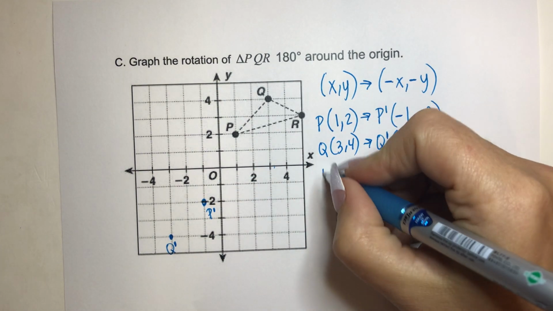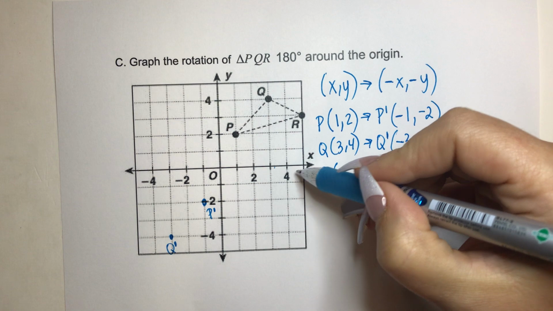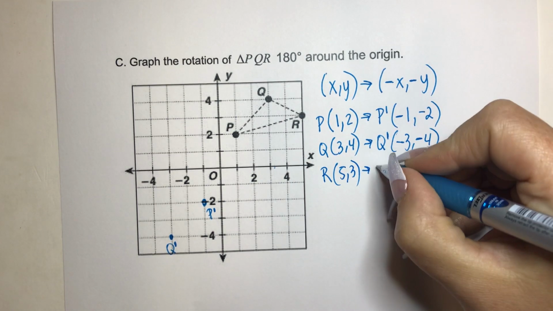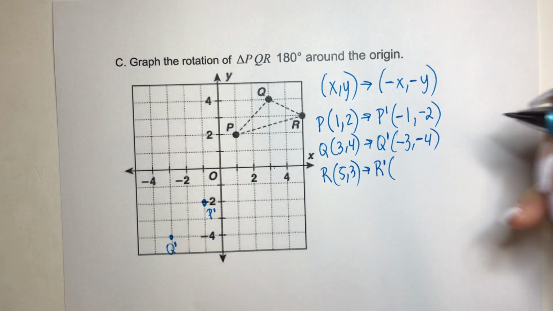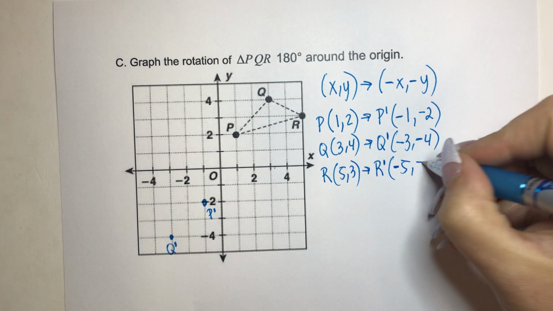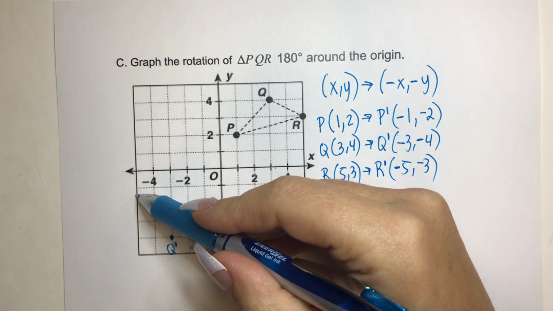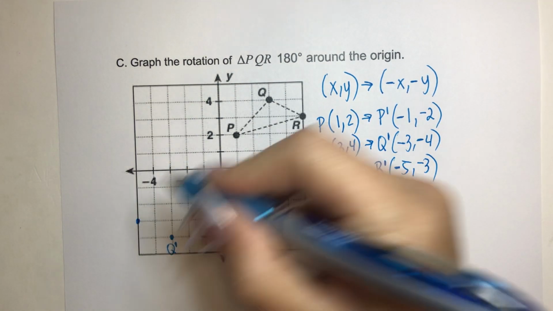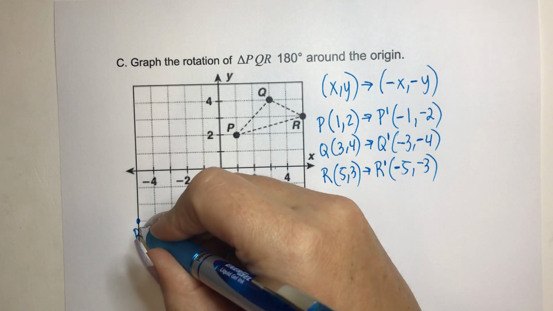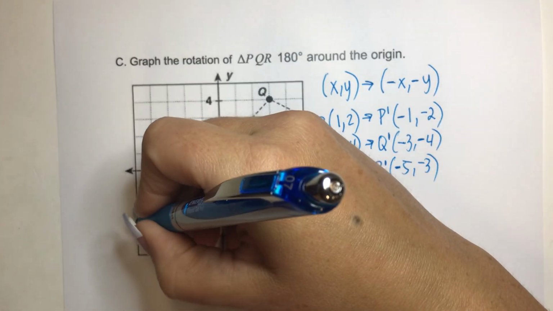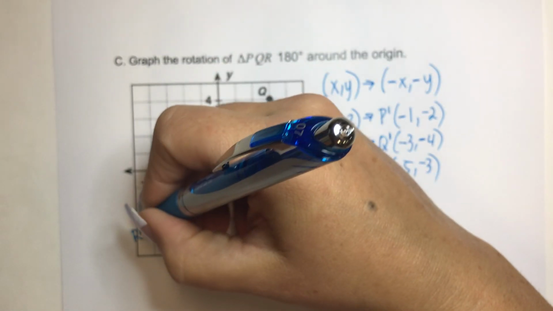And then lastly, R. R is 5, 3. And that's going to go to R prime. And those just become negative. -5, -3. And then we go here, -5, -3, 1, 2, 3. Boom. R prime. And that's it. We just go ahead and connect those dots and get our lovely little triangle.